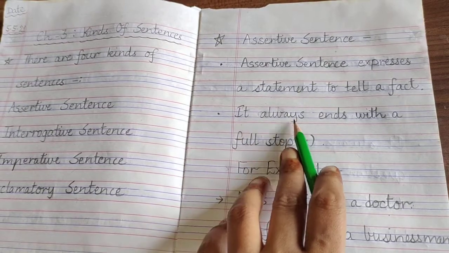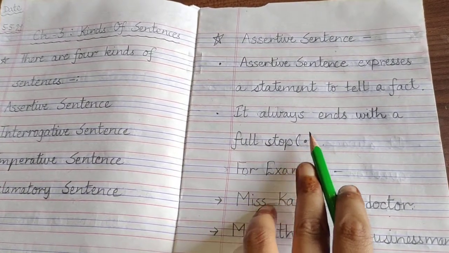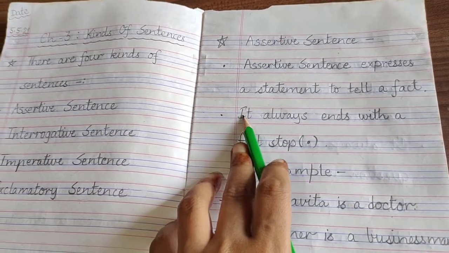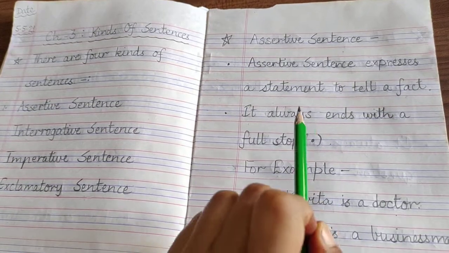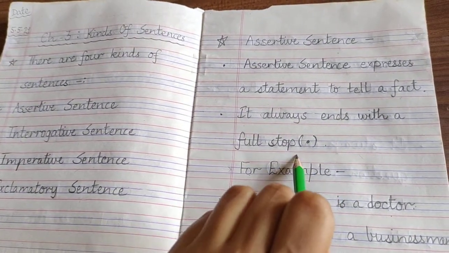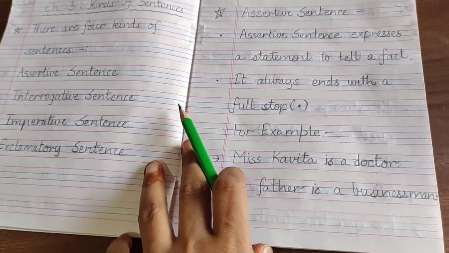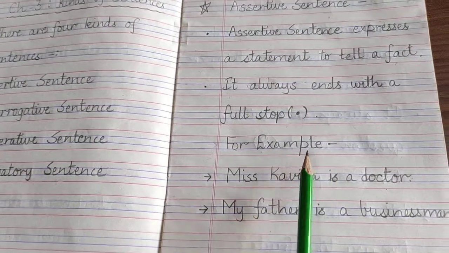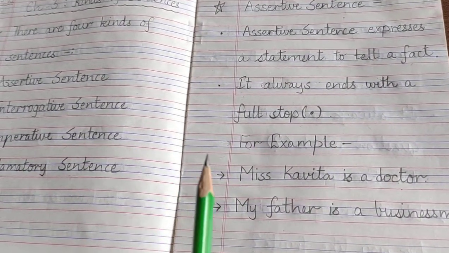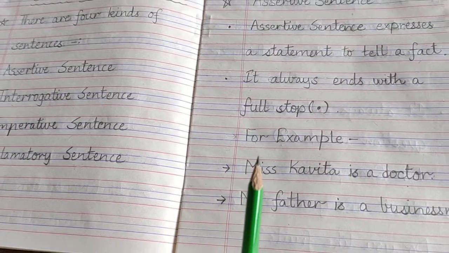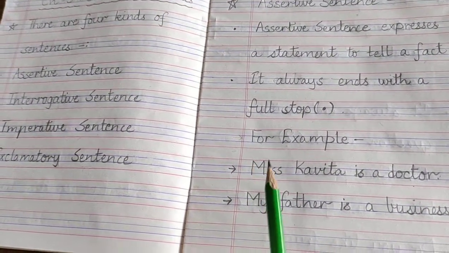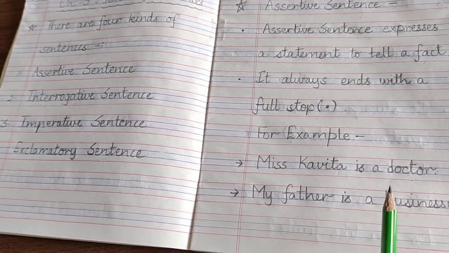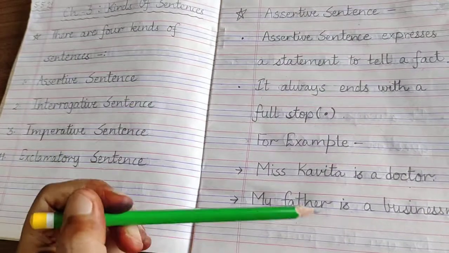Point number 2 is it always ends with a full stop, and in the bracket you will show what a full stop is. All the assertive sentences will always end with a full stop. Is that clear? Now in the next line children, you will write for example. Make sure that you watch and listen to this video very carefully, because if you only listen and do not watch carefully, you will not be able to write in your notebooks nicely. I want all of you to write in the same manner as I have written.